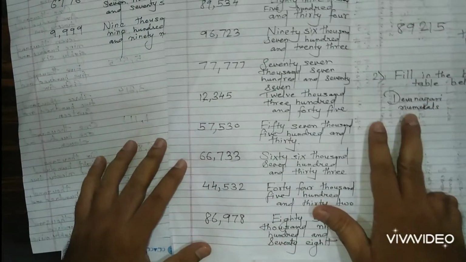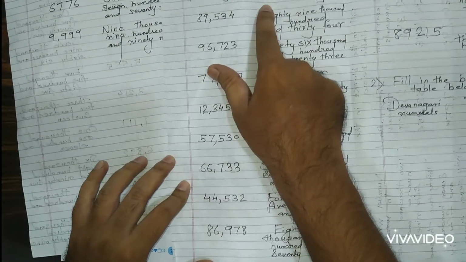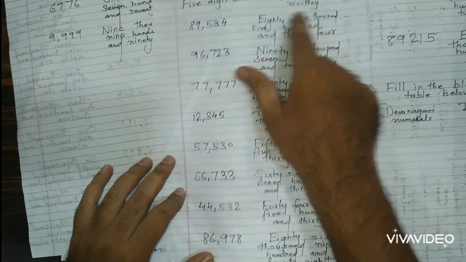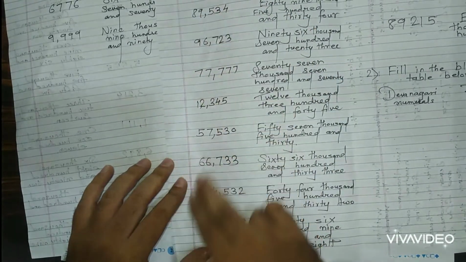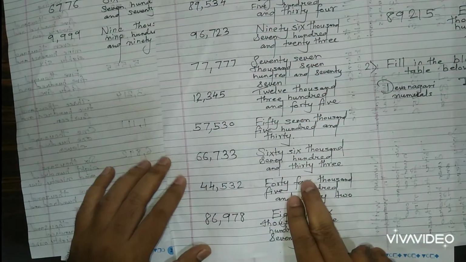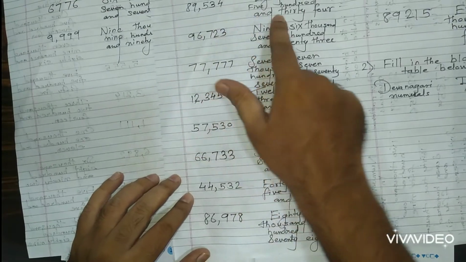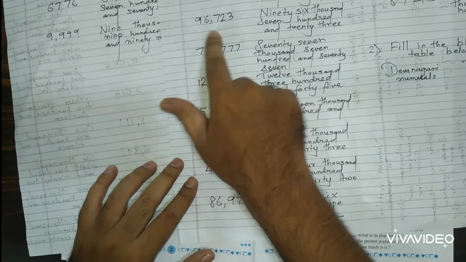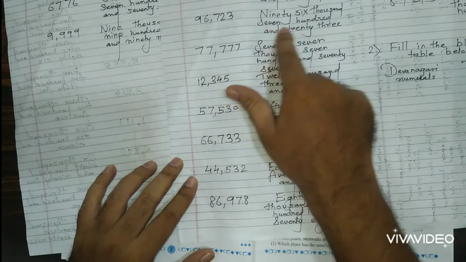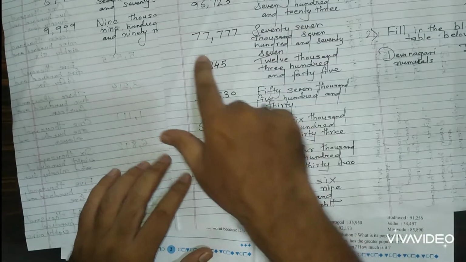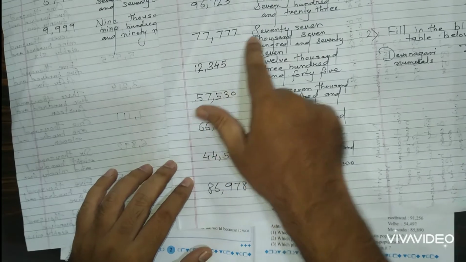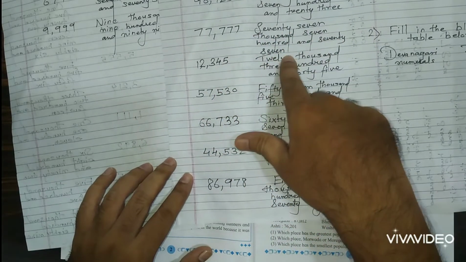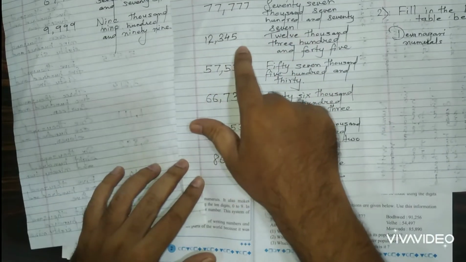Okay, again we are having 5-digit numbers, reading and writing. Here we will write numbers, here we will write in words. 89,534, 96,723, 77,777, 12,345.